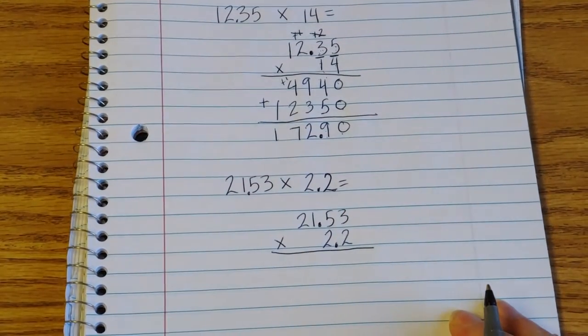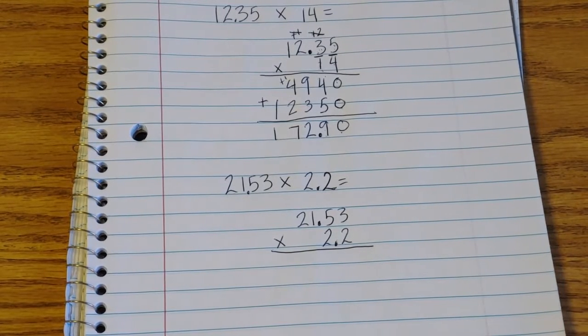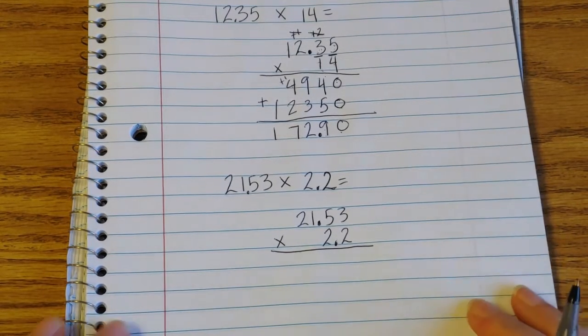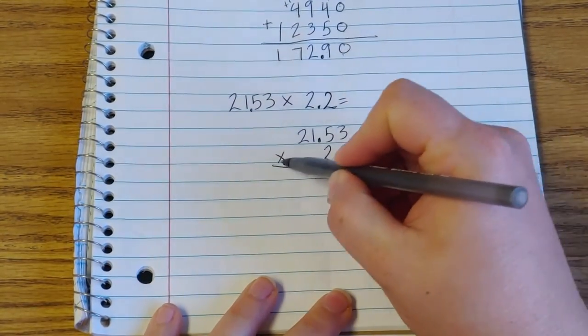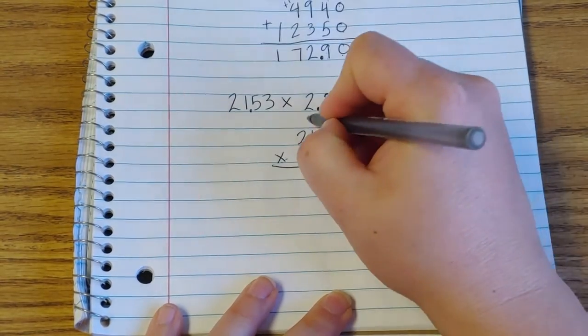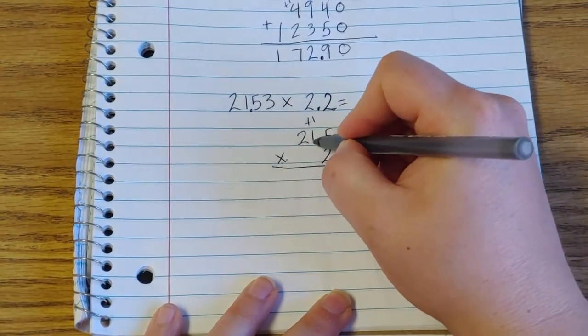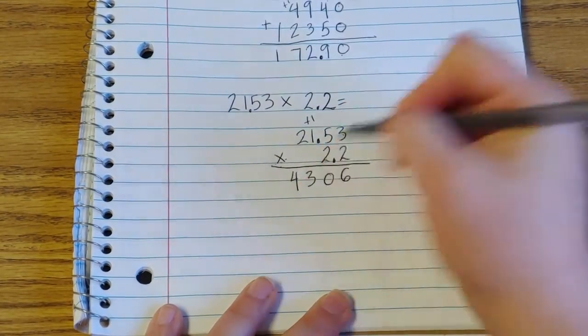All right, I want you to pause here. I want you to multiply, but ignore the decimals for now. Multiply like we've been doing all year long. Pause here and do that part. Okay, so 2 times 3 is 6. 2 times 5 is 10. Carry the 1. 2 times 1 is 2, plus 1 is 3. 2 times 2 is 4.